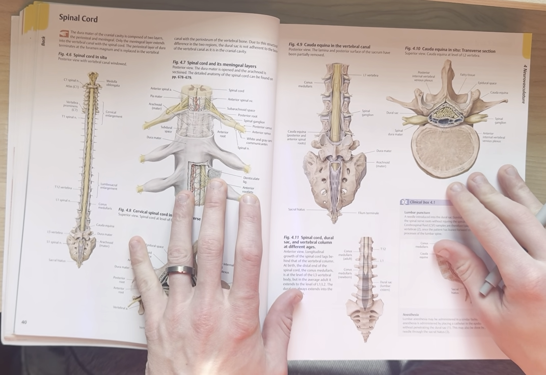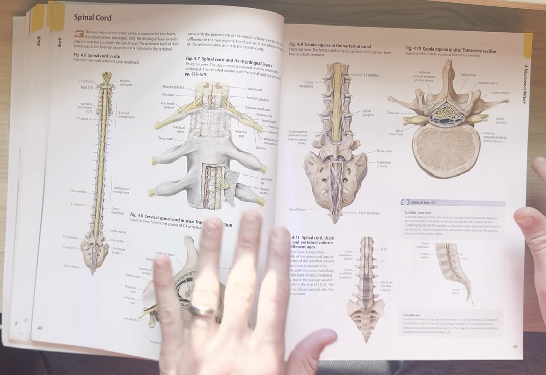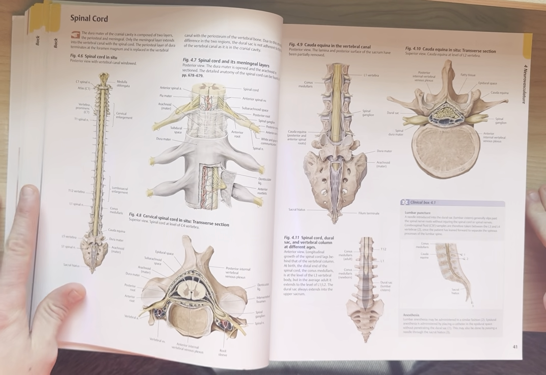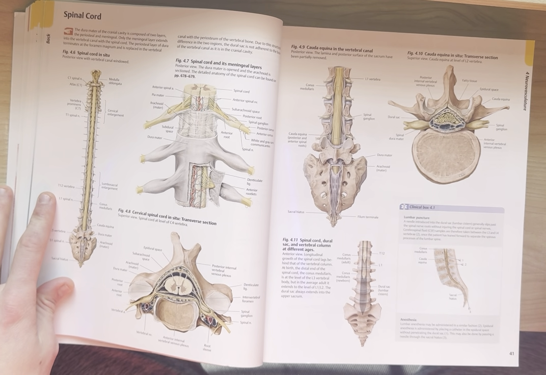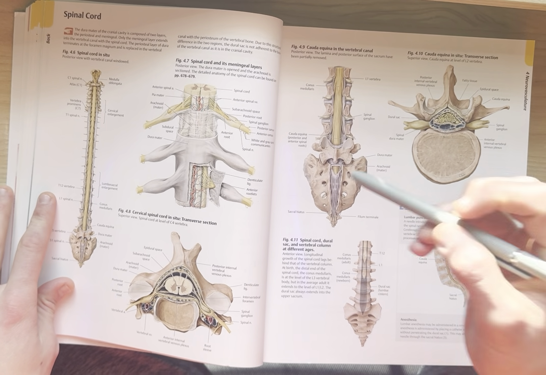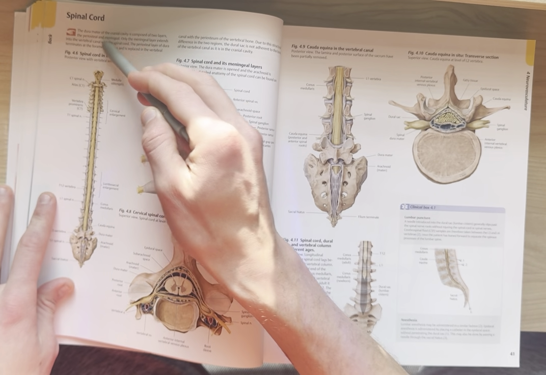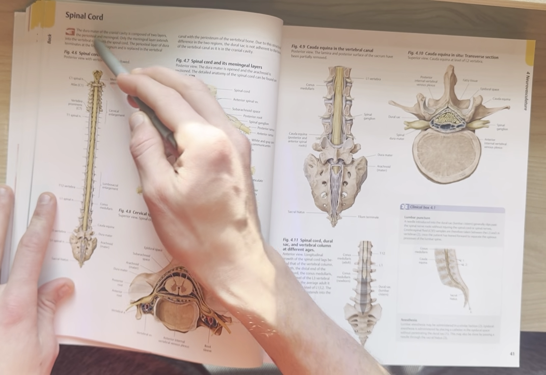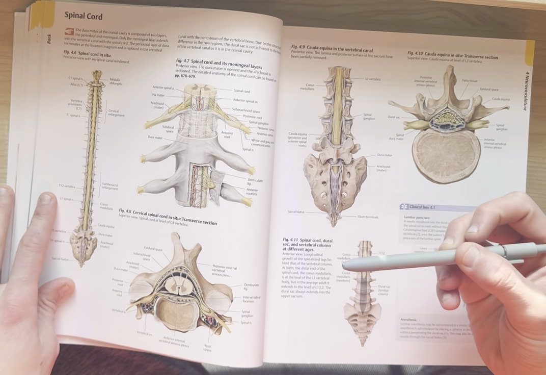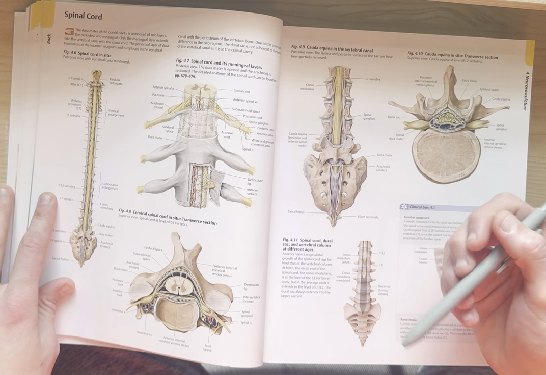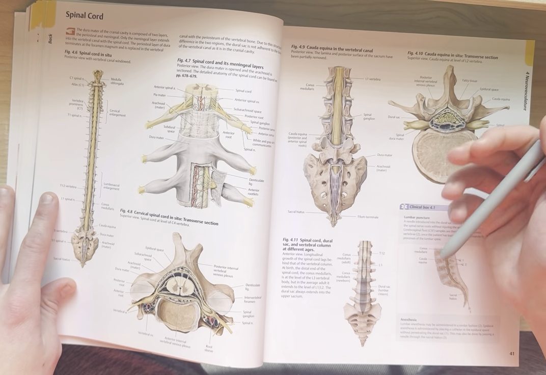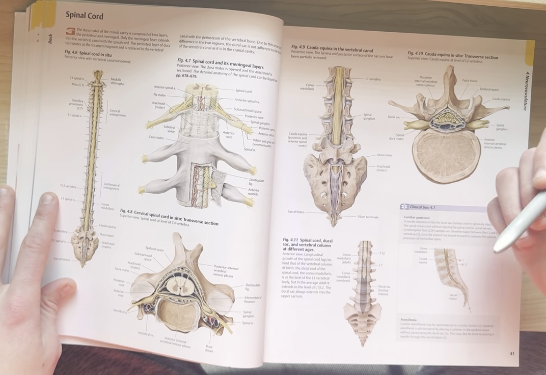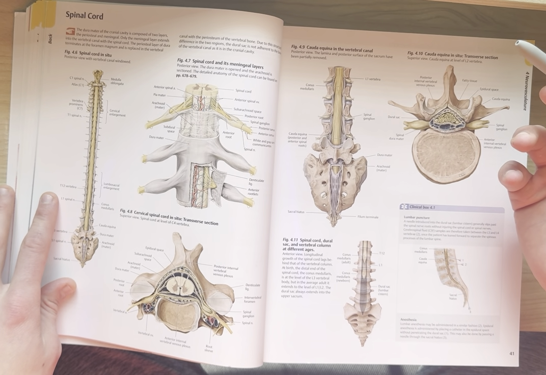ASMR anatomy series. Very excited to get into today's content. Today we'll be talking about one of the more important structures in your entire body. Not the most, but one of the most. The spinal cord. We're going to talk about the spinal cord itself, what it's composed of, the different layers, its function, all sorts of good stuff. So, let's get to it, shall we?